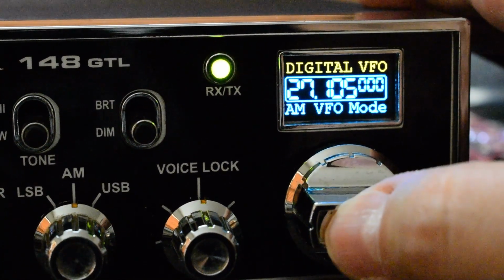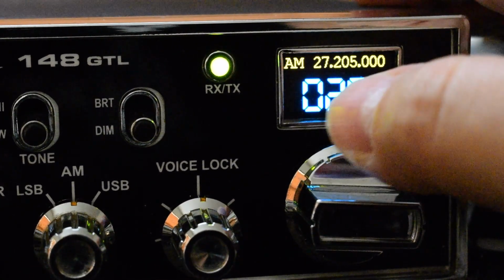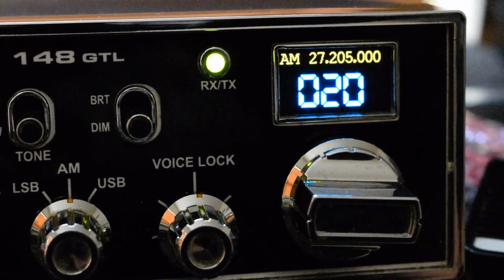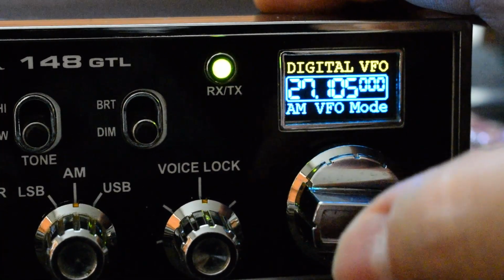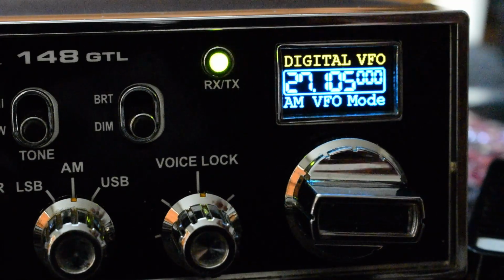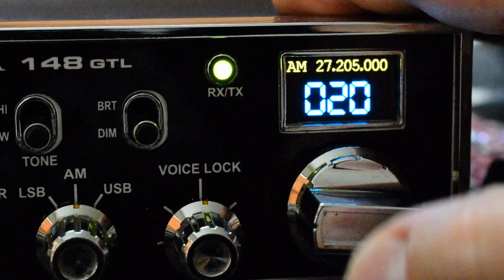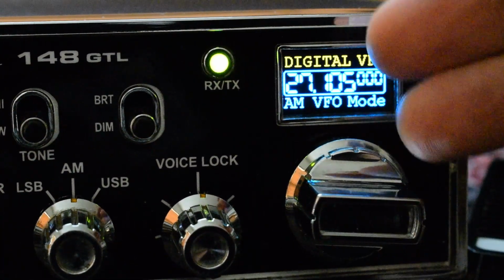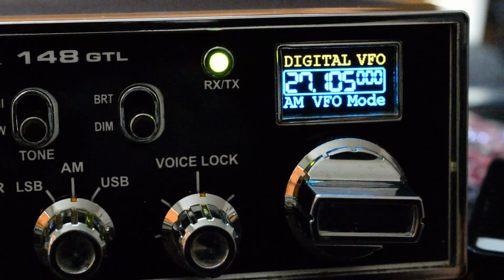So if I go back to channel mode now, I have channel 20, 27205, and if I go over to frequency mode by holding down the button, I'm back on 27105 because that's the last frequency I operated on. So hold the button down, we have channel mode. Hold the button down, frequency mode or VFO mode, whatever you want to call it. It says digital VFO right there.